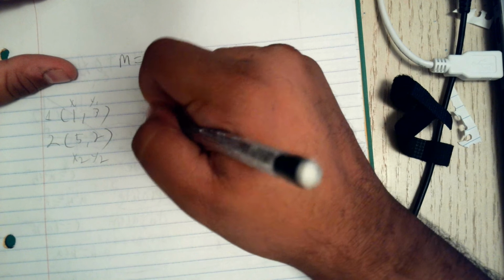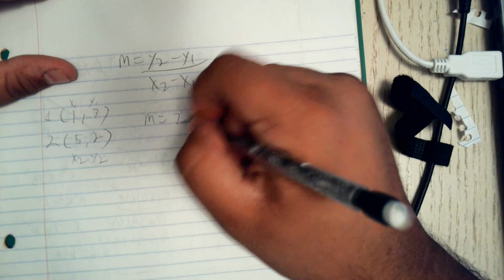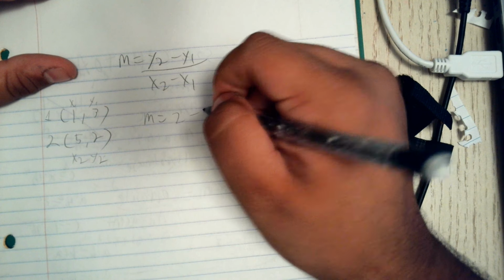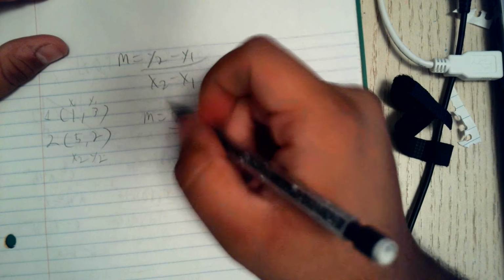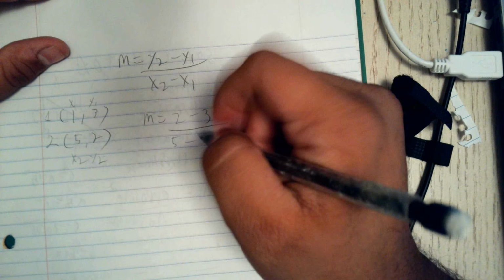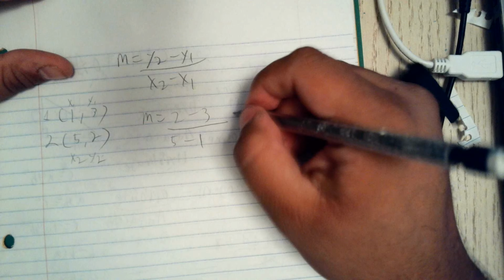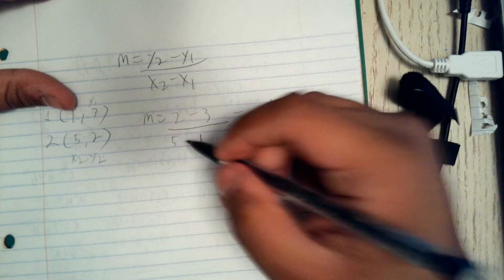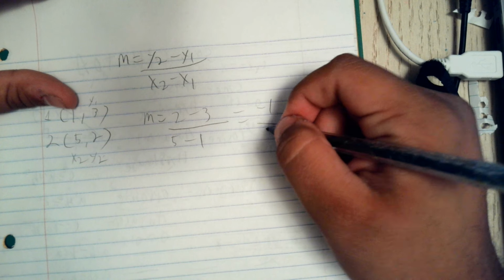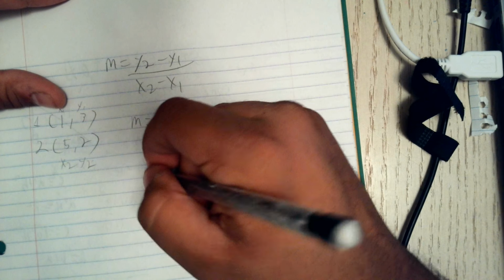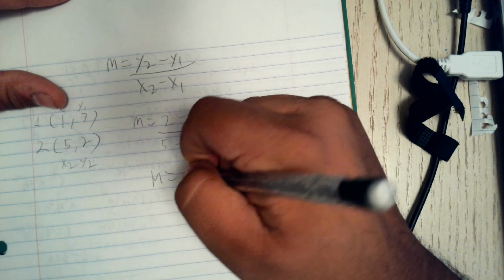So m equals, what's y sub 2? That's 2 minus y sub 1, that is 3. X sub 2, that is 5. X sub 1, that is 1. Okay, 2 minus 3 is negative 1. 5 minus 1 is 4, so we have a slope of negative 1 over 4.